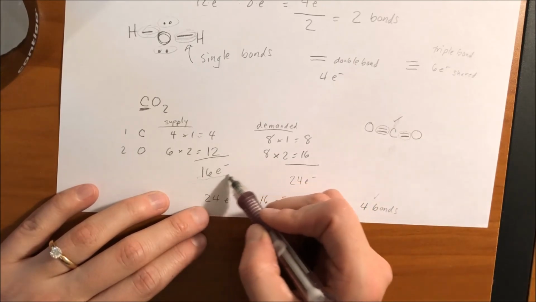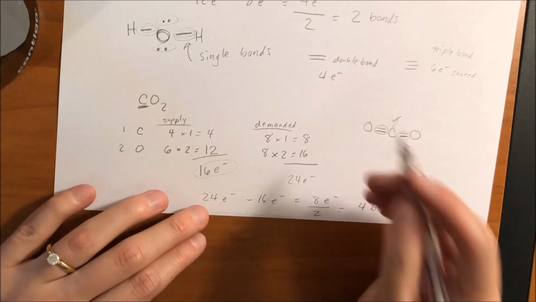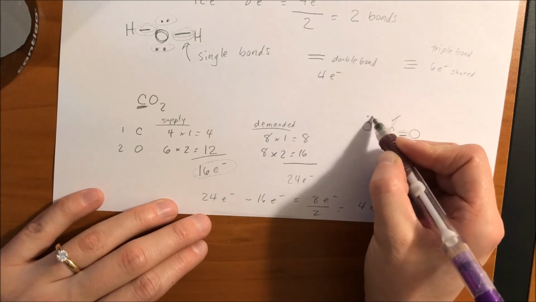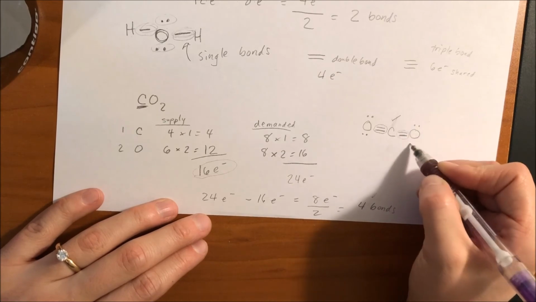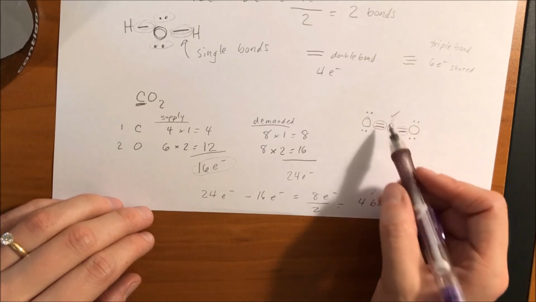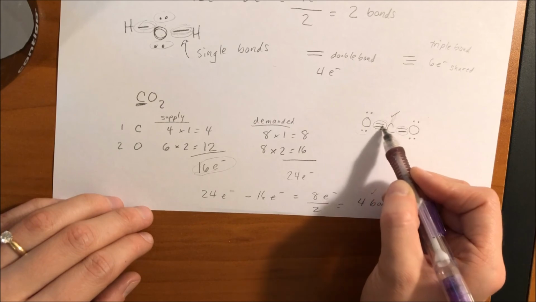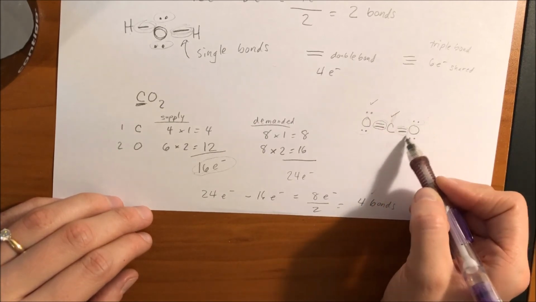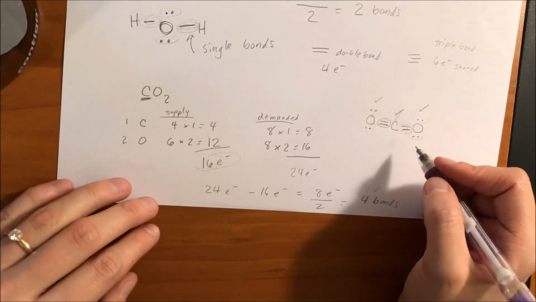But if you'll remember, we had 16 electrons to work with. So that means we need to place the remaining 8. So we're going to place 4 on this oxygen and 4 on this oxygen in order to satisfy all of their octets. So now this oxygen has 2, 4, 6, 8, so it's satisfied. And likewise, this oxygen has 2, 4, 6, 8. So it's satisfied as well.